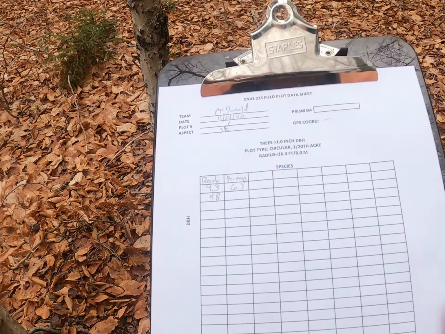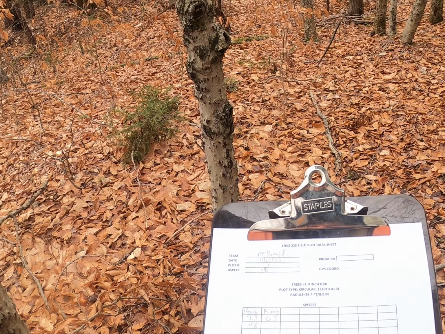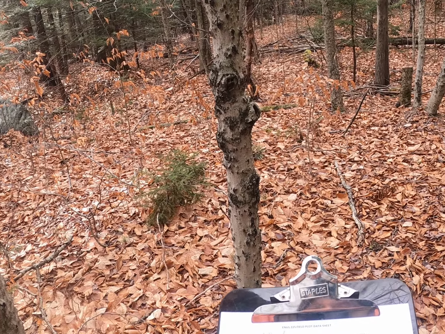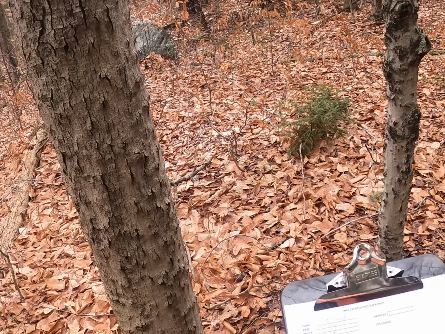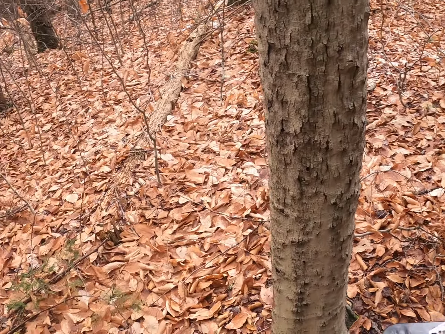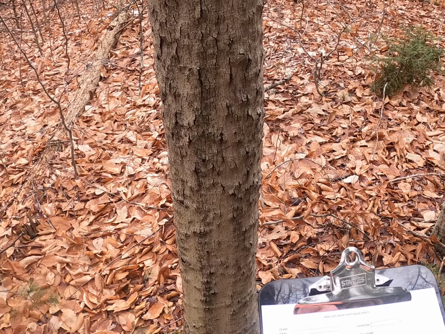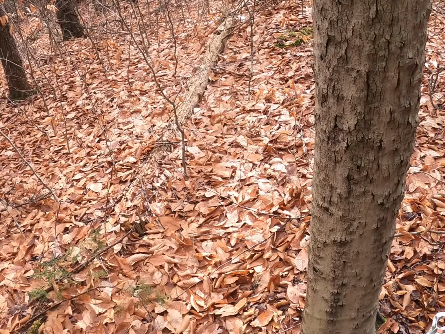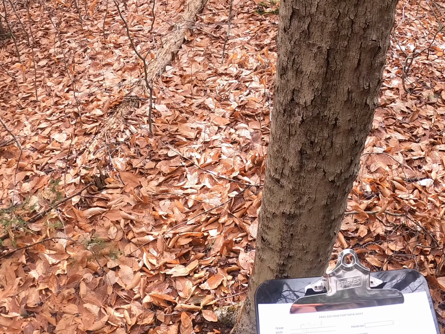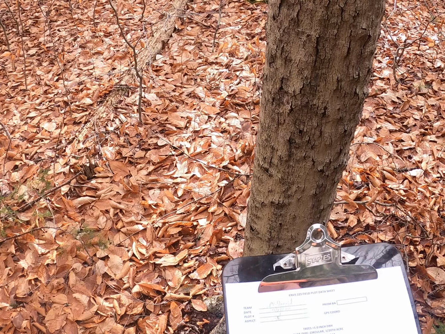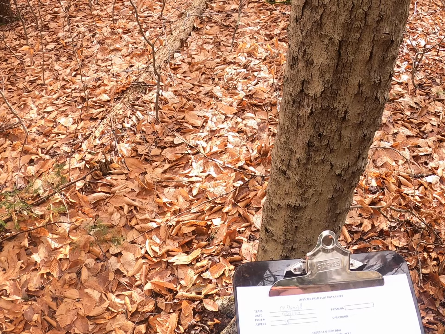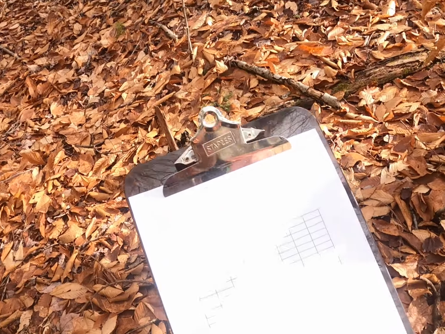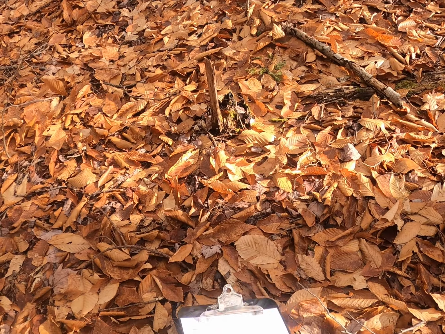And so in this case, we're using a 1/1000th of an acre plot to count all of the species that are greater than a foot tall and less than an inch in diameter. And so this is simply a count. We'll have species in one row and the count of that species in that plot in another row. And so species will be beech and spruce. 1/1000th of an acre has a radius of only 3.7 feet.